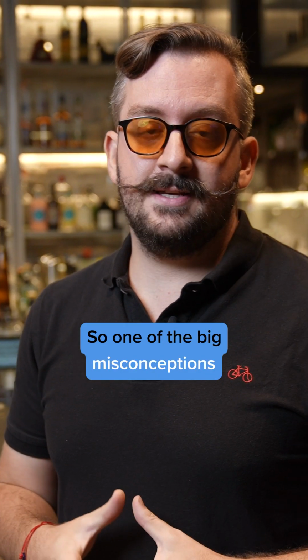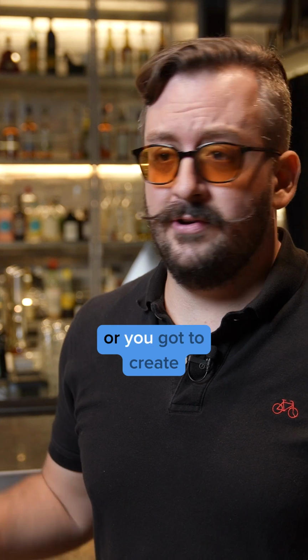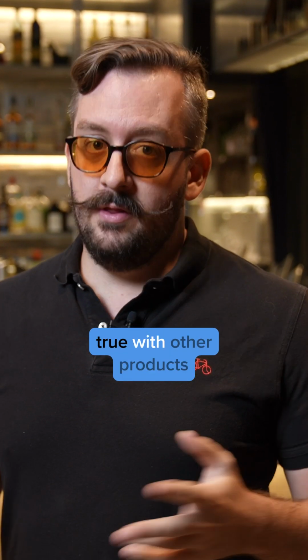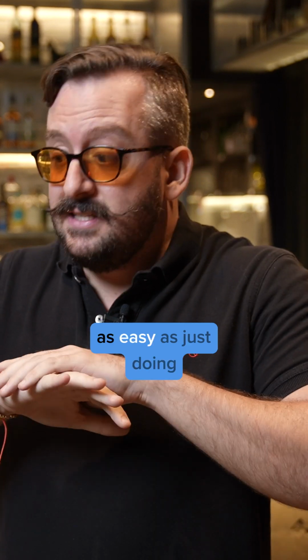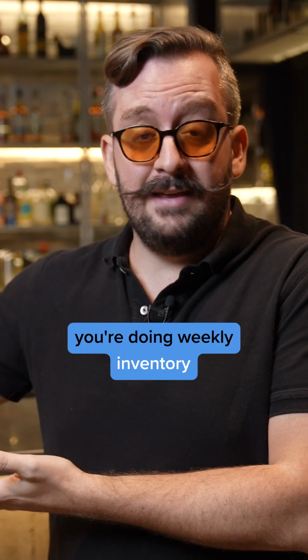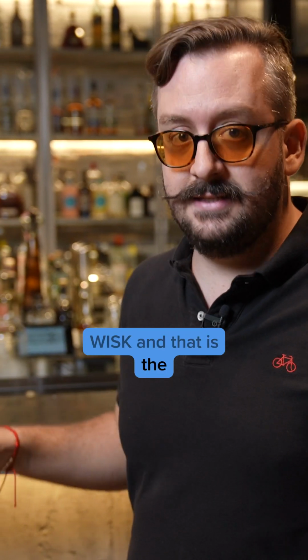So one of the big misconceptions when getting set up with WISK is that you need to send us an Excel sheet or you've got to create your database of bottles. And while that may be true with other products, with WISK it's actually as easy as just doing your first inventory. That is the step. So if you're doing weekly inventory, just do the thing you're doing, but with WISK, and that is the setup.